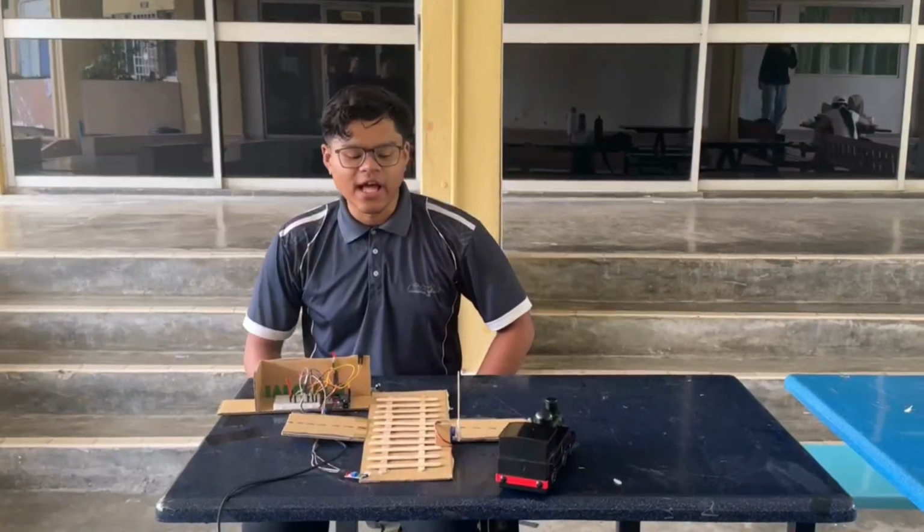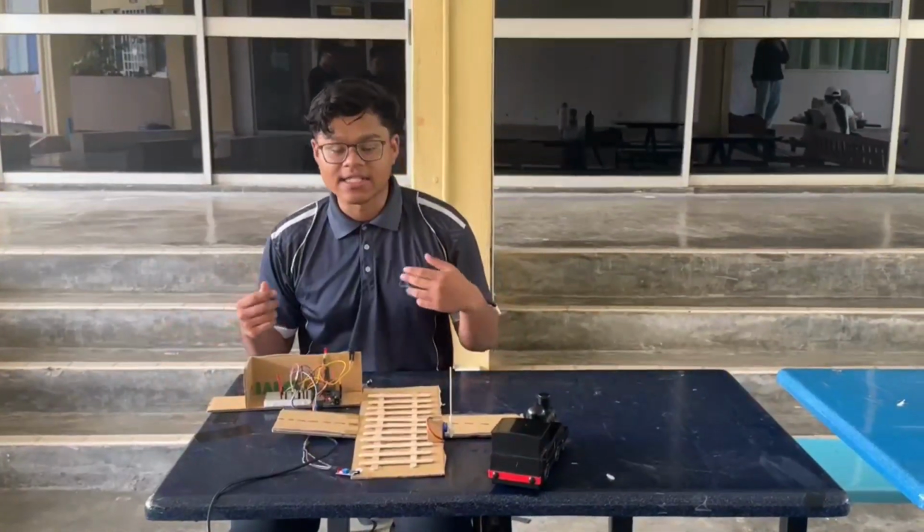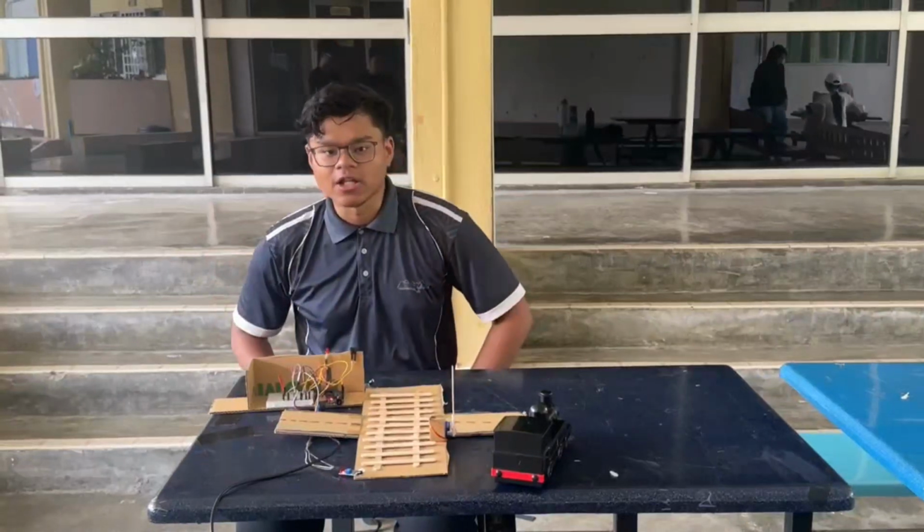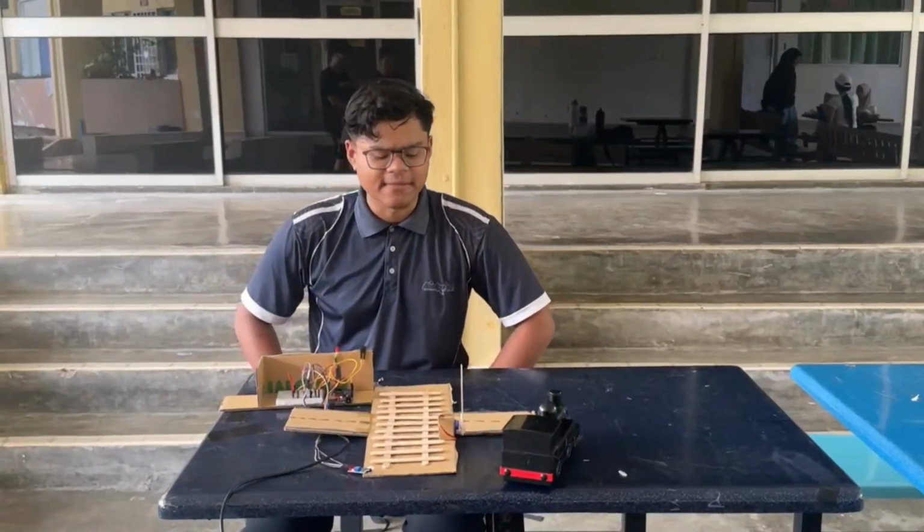This is Wafi, and today I'll be presenting our C programming assignment. The project itself is called the Automatic Railway Gate Crossing System.